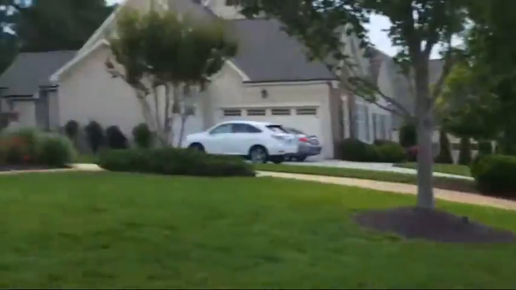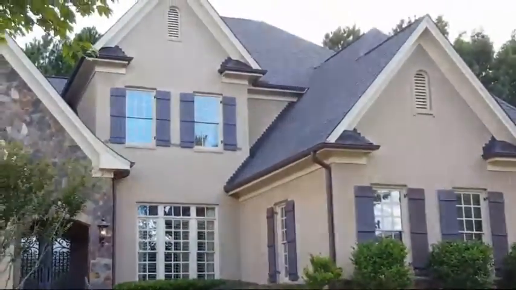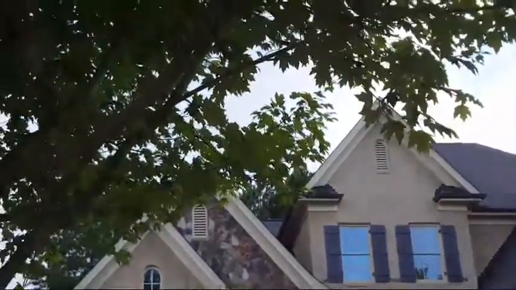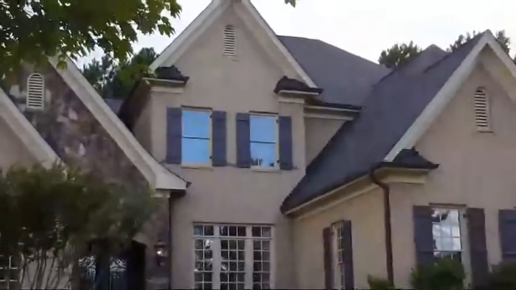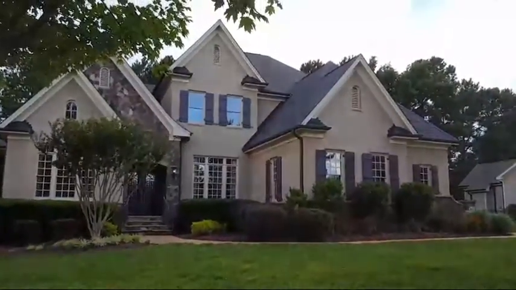Let me take another video of the house. And there's the gray cloud behind it. Well, let me zoom out a little bit. Come on, come on. There we go. So there's the house.